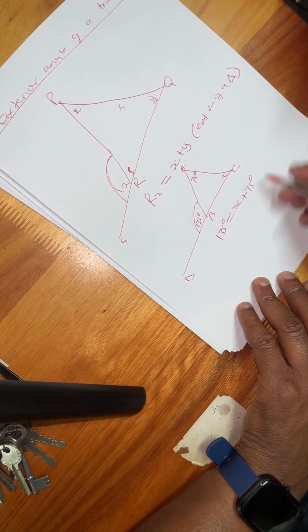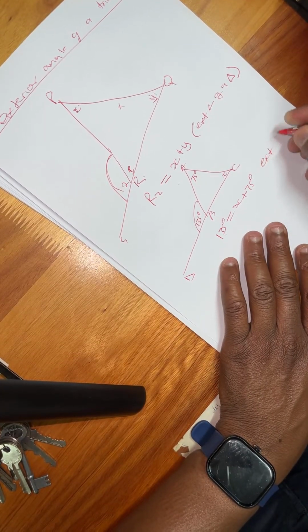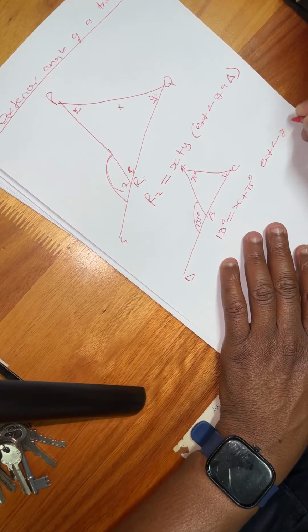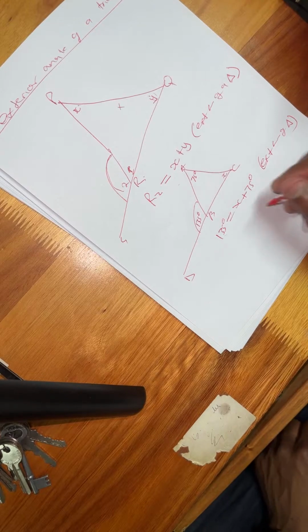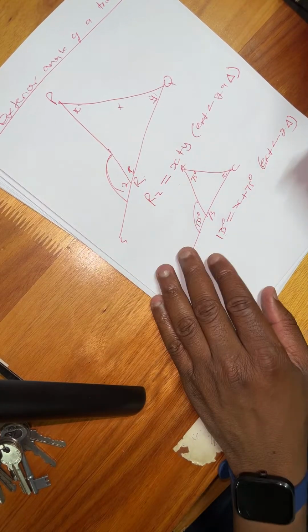Why do you say this? Exterior angle of a triangle. So now you can solve for X.